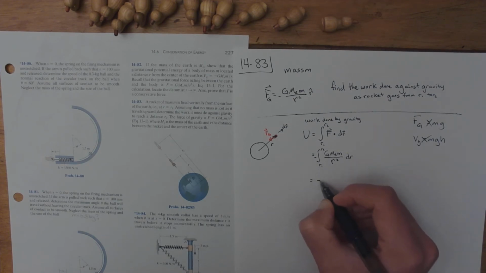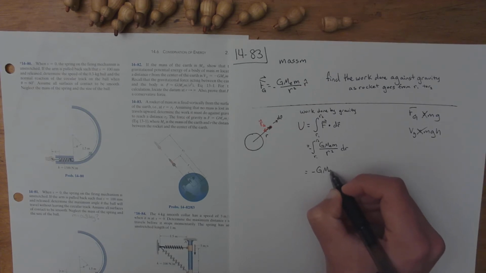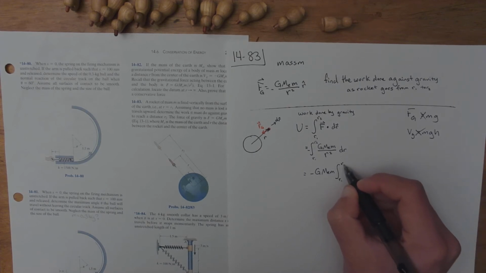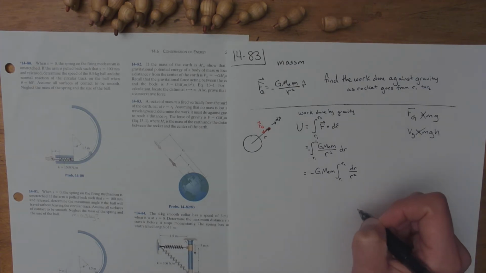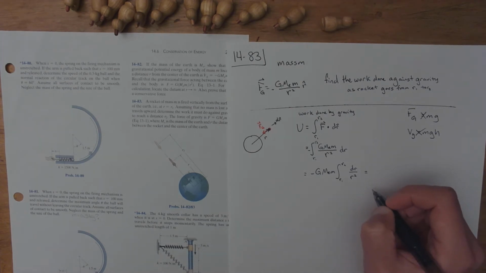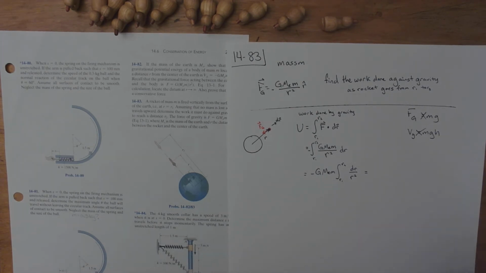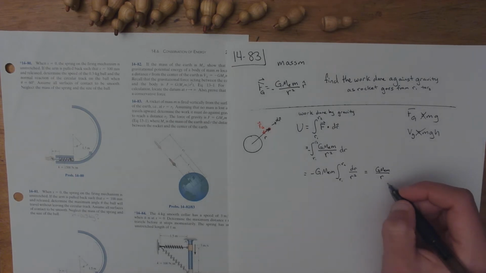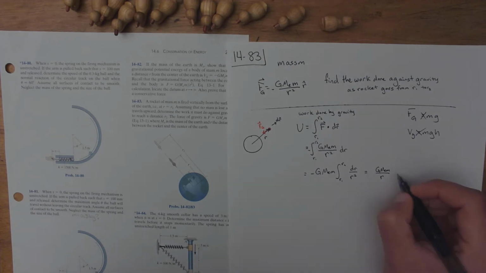I can pull out the capital G, which is the gravitational constant, and the masses. So then I'm just integrating 1 over r squared with respect to r. That would be r to the negative 2 if you write it in the numerator. We have to raise the power, so that becomes r to the negative 1, or 1 over r, and divide by the new power, which is negative 1, and so that cancels out this negative sign here.